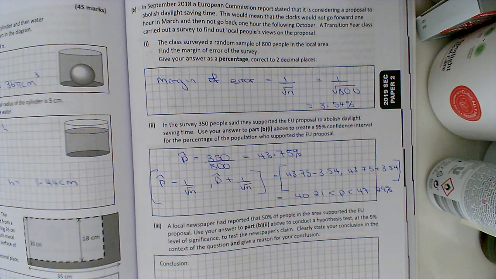Right, so my p hat, this is my sample proportion. I have how many agreed over my total. So in this case 350 over my 800 is equal to 43.75%. And then to get my 95% confidence interval is going to be my p hat, my sample proportion, minus my margin of error, and my p hat plus my margin of error, and that will tell me how many people fall within that 95%.